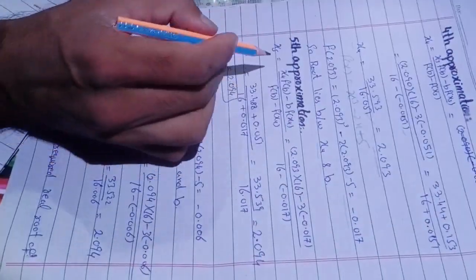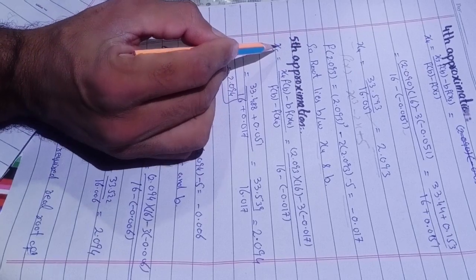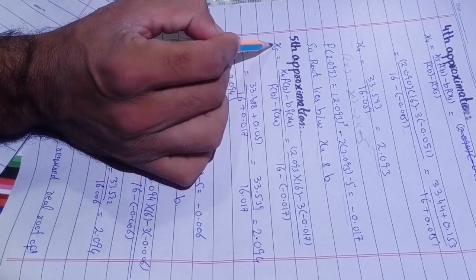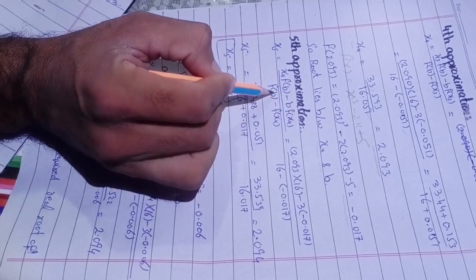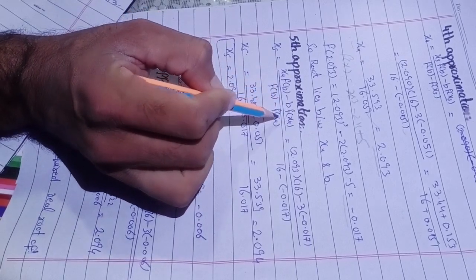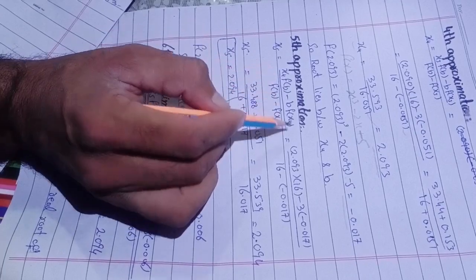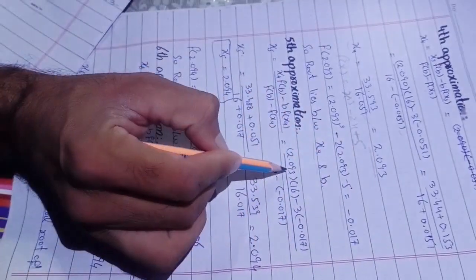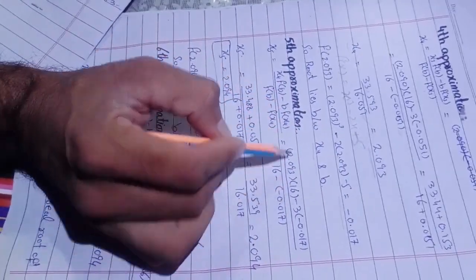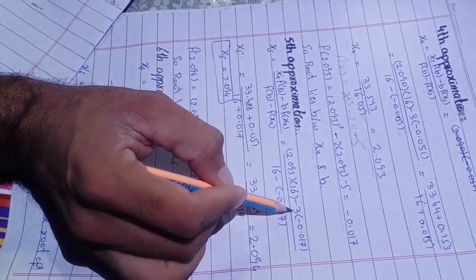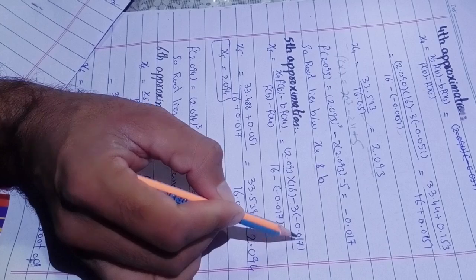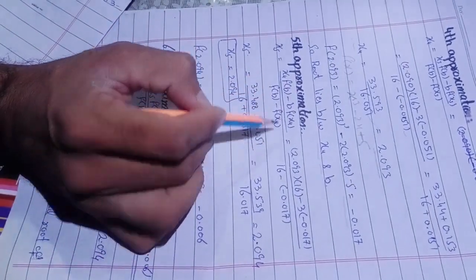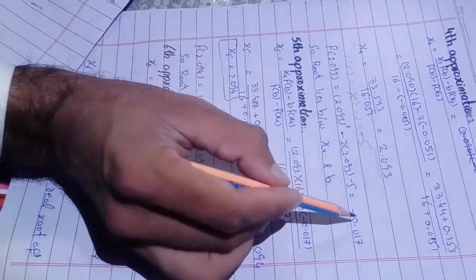The fifth approximation is similar to the last approximation. Its formula is x4 into f of b minus b into f of x4, divided by f of b minus f of x4. Putting values, x4 is 2.093, f of b is 16, b is 3, and f of x4 is minus 0.017.